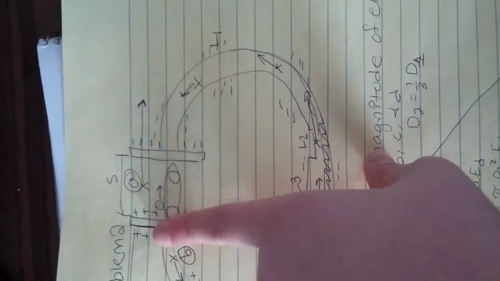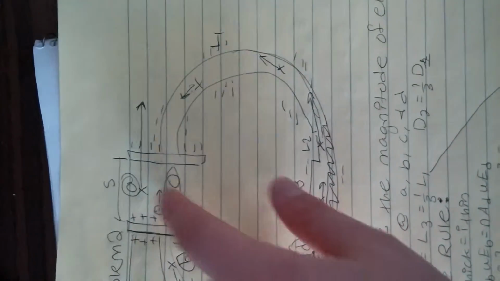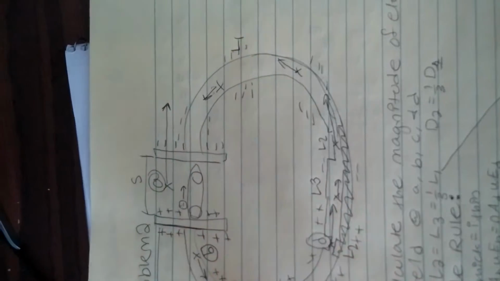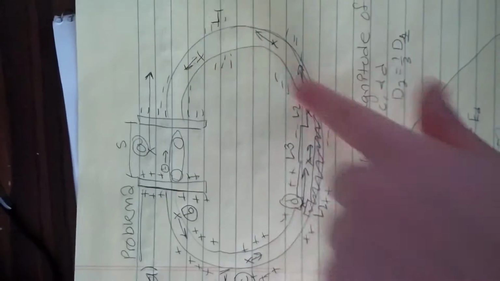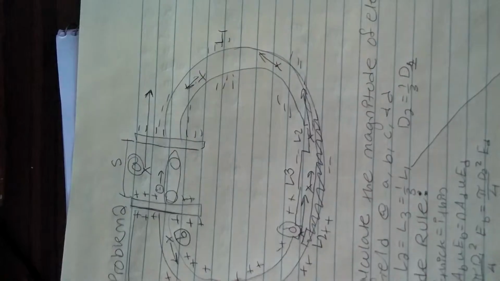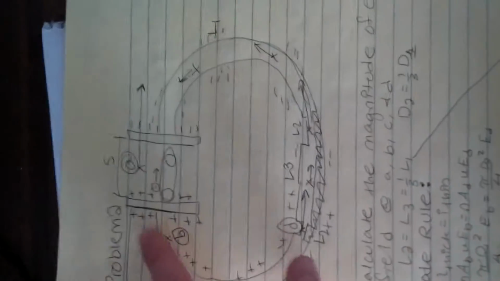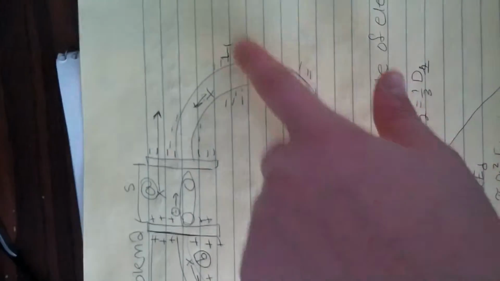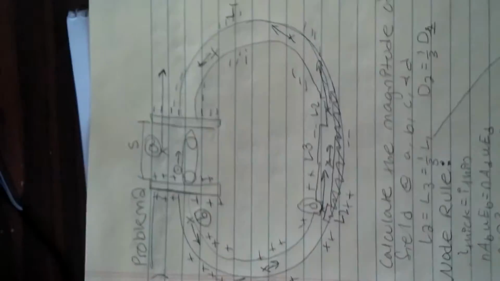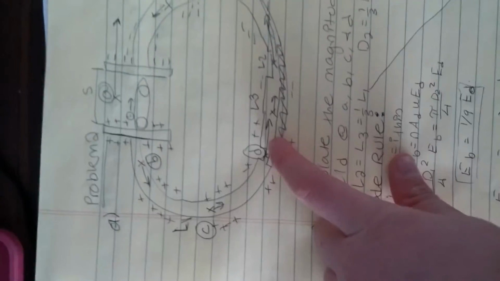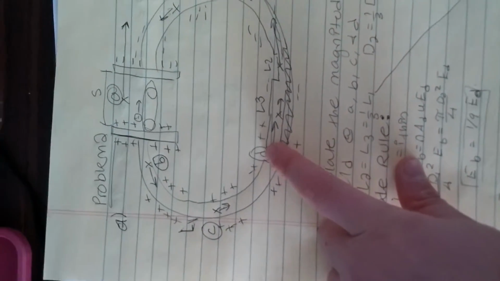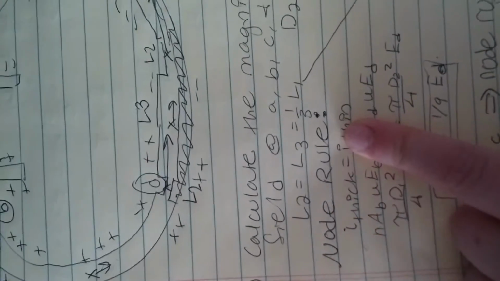And we know since electrons are moving this way, because that's the way the electron arrow is pointing, that the conventional current has to flow the opposite way, because the opposite of electron current is the conventional current in direction. So that's why we know that our electric fields have to point in that direction. As far as magnitudes go, the electric field in the smaller radius has to be larger because of the node rule, which says I thick has to equal I thin.